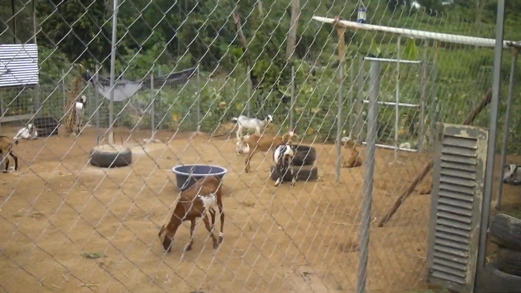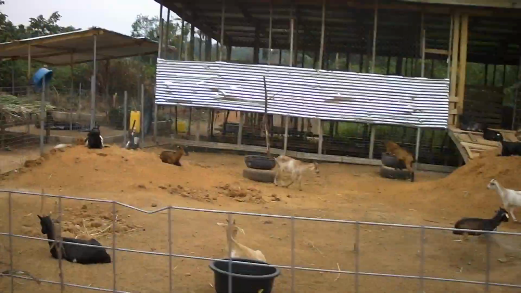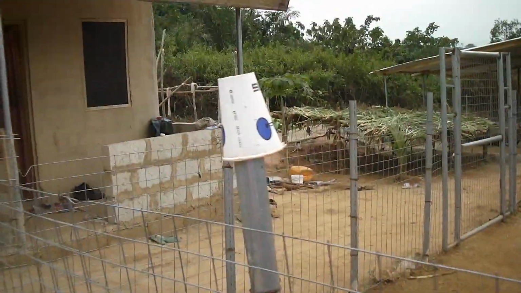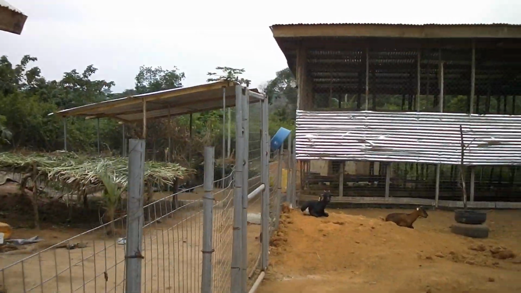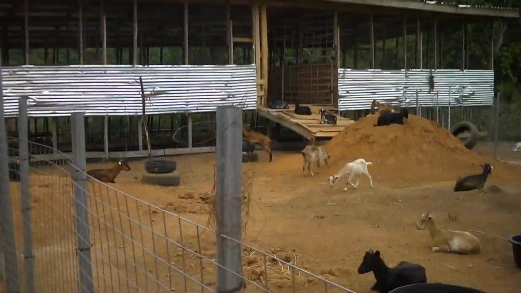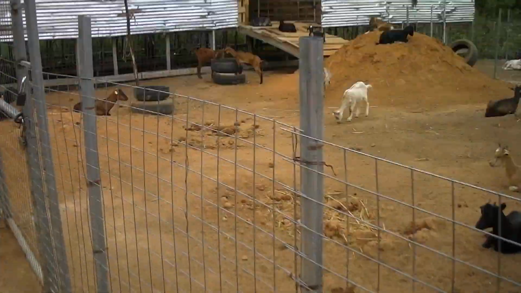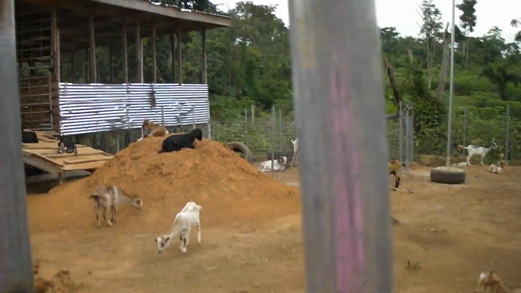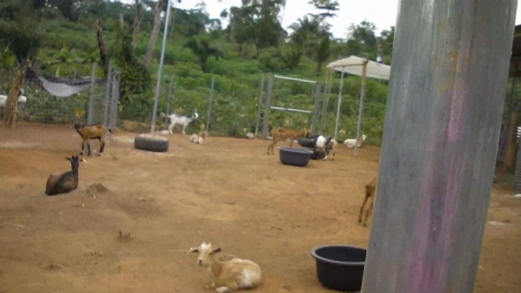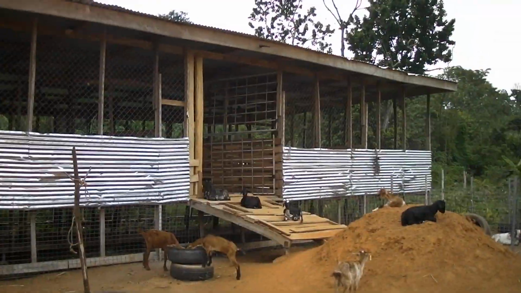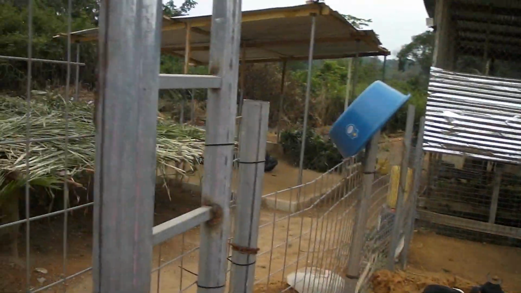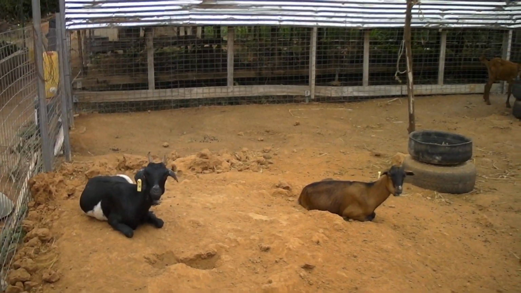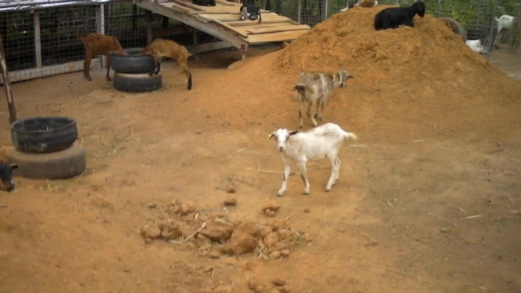Now let's get inside the pen, and then I will show you something. You see, as I was saying, I don't have enough money, so I am unable to buy the Boer goats, the Kalahari Red, and then other fast-growing animals. But that doesn't stop me from starting my farm. So I hatched the plan.